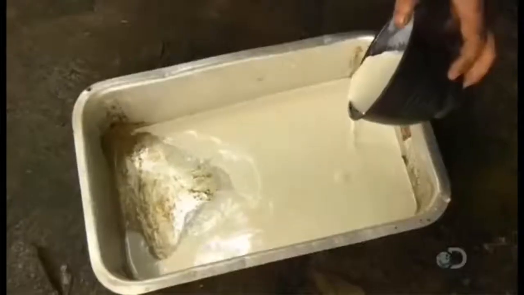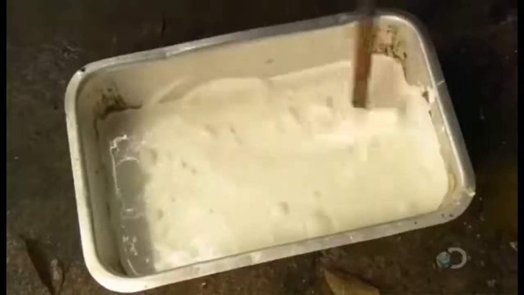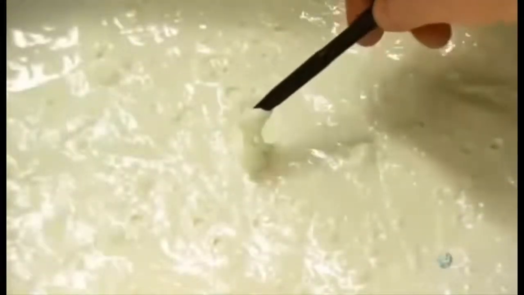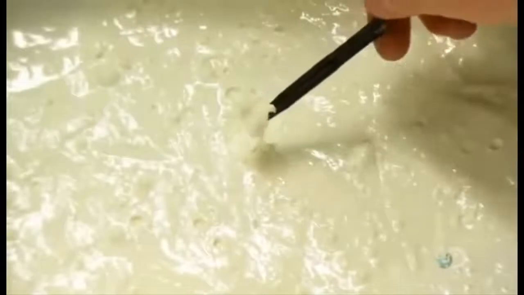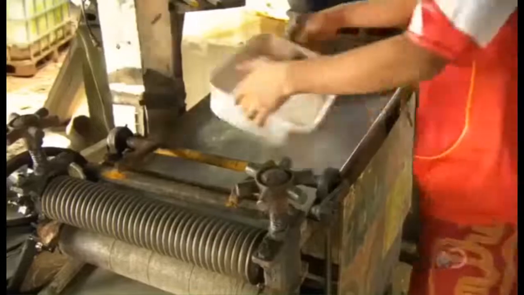After straining impurities, they pour the rubber sap into a plastic tub. They add formic acid and squish it around. The acid causes the sap to coagulate. After 15 to 30 minutes, it thickens to the consistency of tofu. This tofu-like sap has a sticky structure that allows it to now be rolled out like dough.